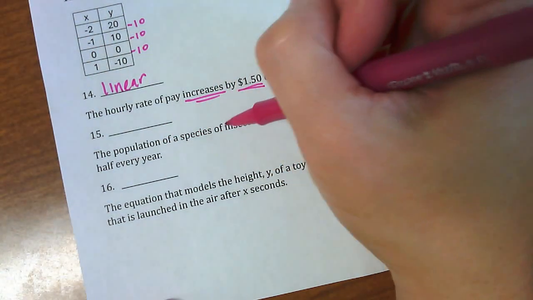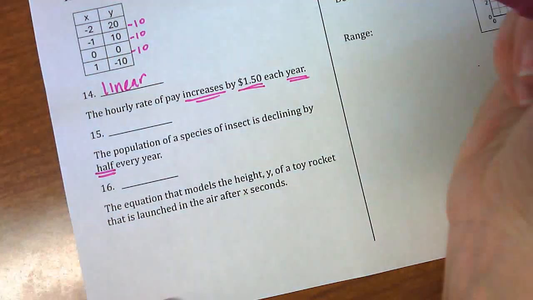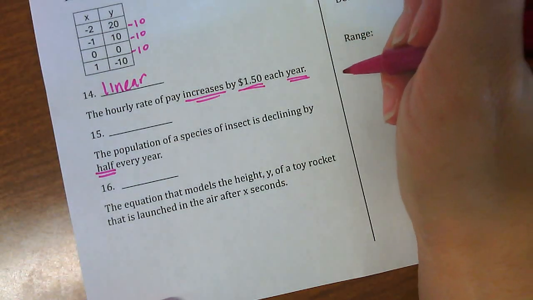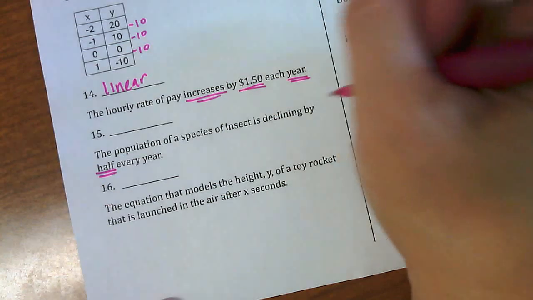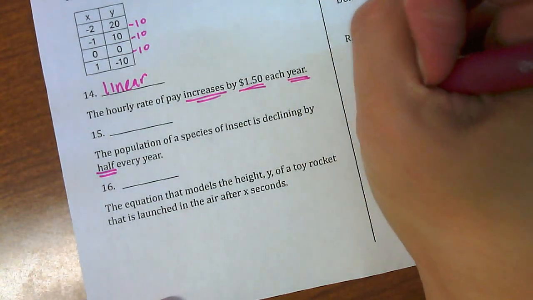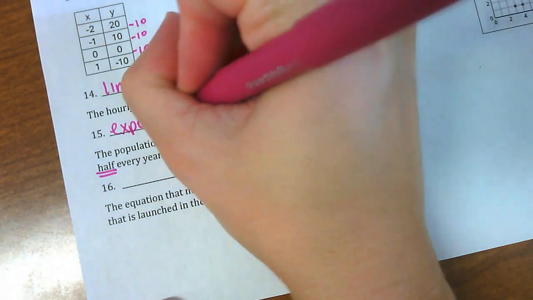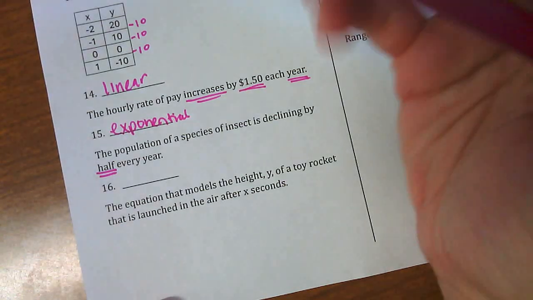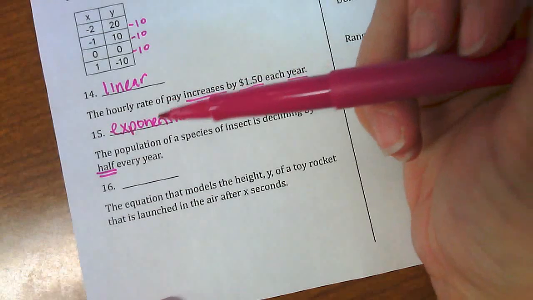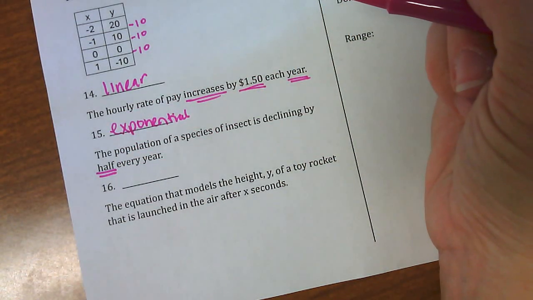The population of a species of insects is declining by half every year. If you take half of something, you're multiplying by 1/2. If the change is that you're multiplying by the same number every time, it's exponential. Remember, we talked about keywords like taking half of something, doubling something, tripling something. Those are keywords for exponential.